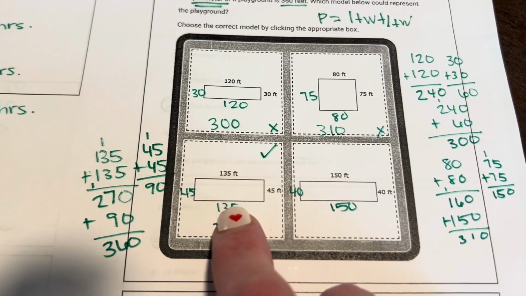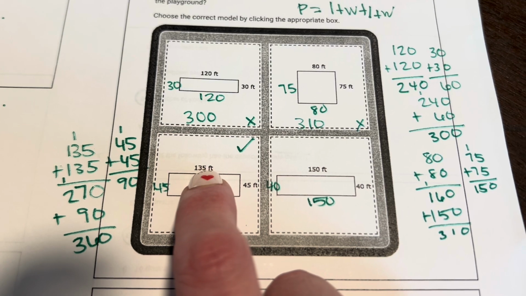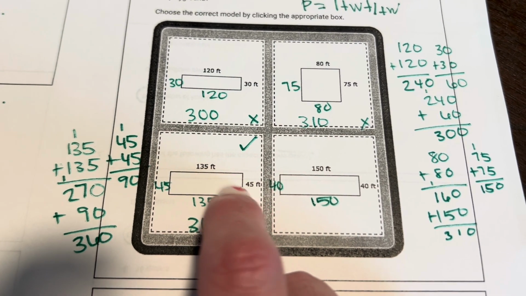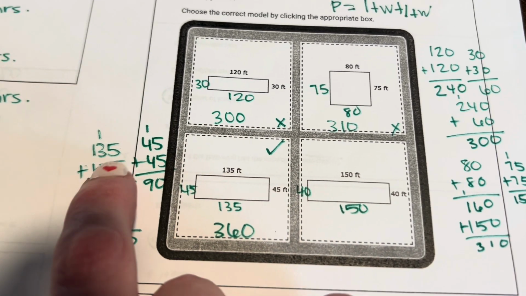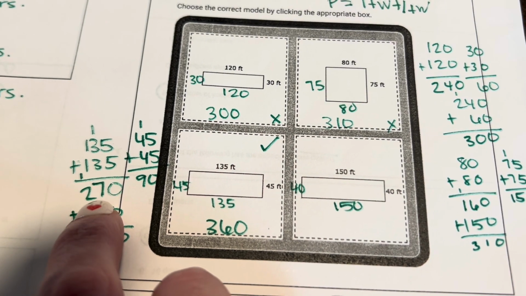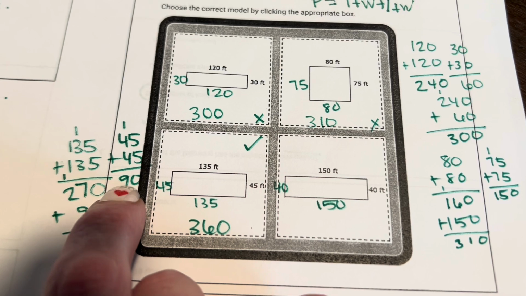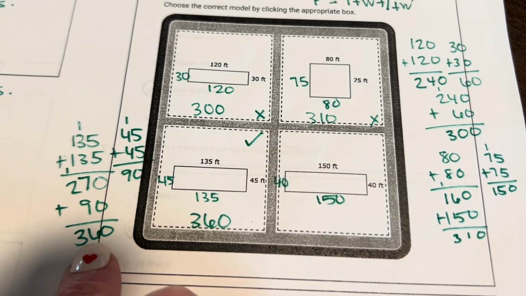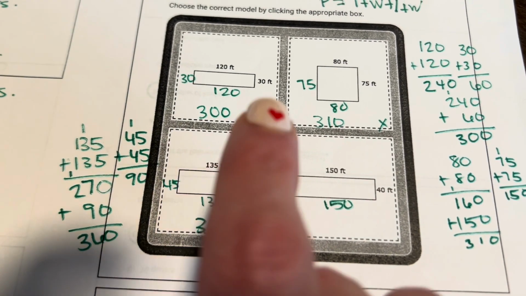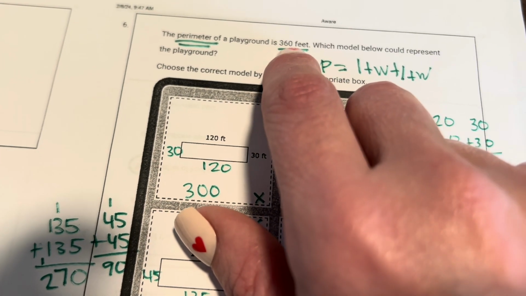Let's go to the bottom one over here. If this is 135, then this is 135. If this is 45, then this is 45. 135 plus 135, that gives us 270. 45 plus 45 gives us 90. 270 plus 90 gives us 360. Now that's what we're looking for, right?